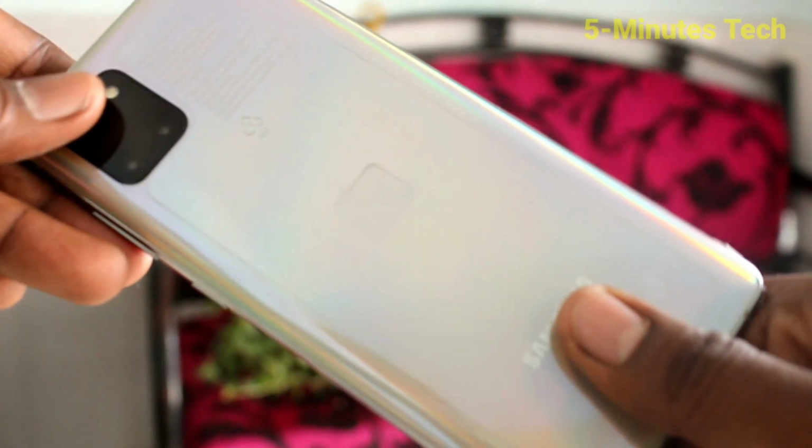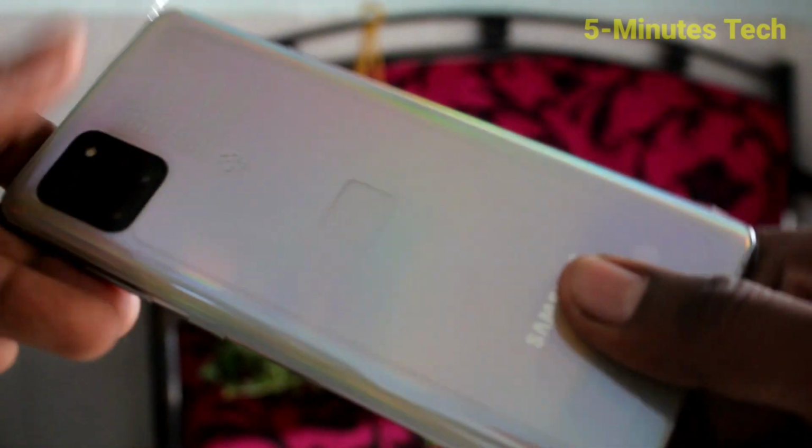This is Samsung Galaxy Note 10 Lite smartphone. In this video, you will learn how you can do hard reset or factory data reset in your phone Samsung Galaxy Note 10 Lite.